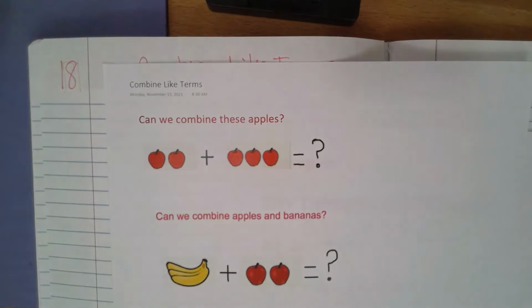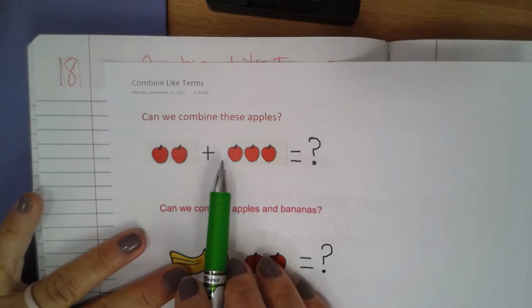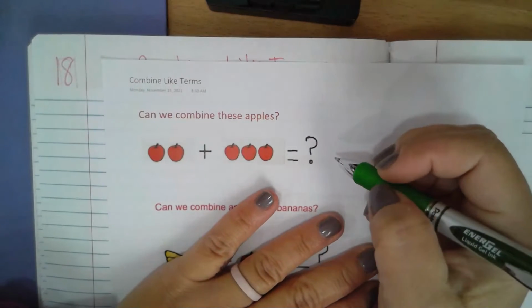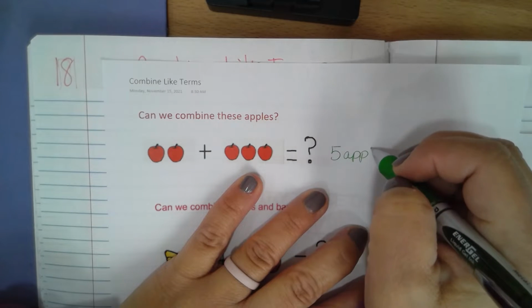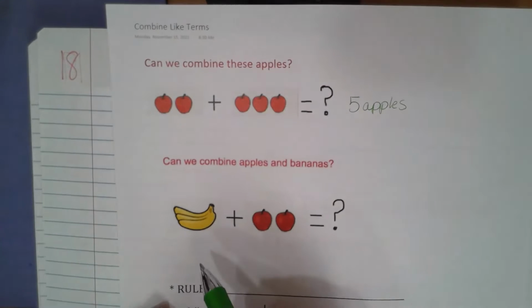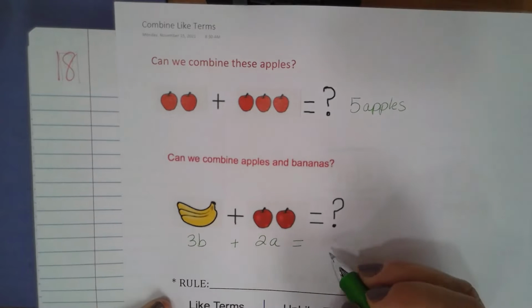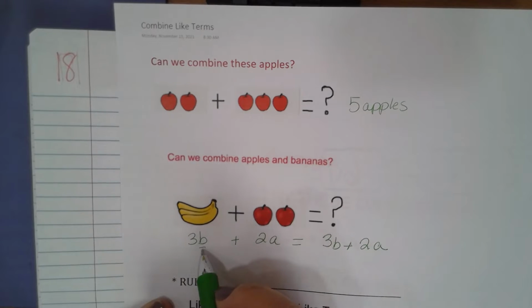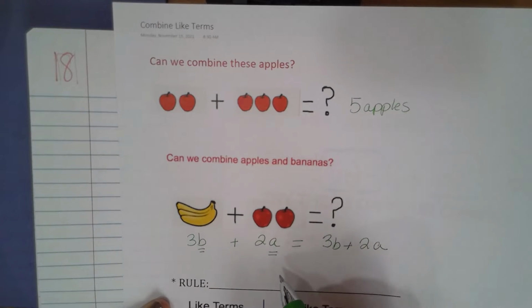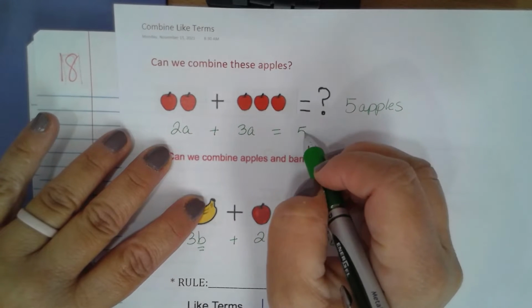Okay, so I want to go over what it means to be a like term. Think of this example: can you combine 2 apples and 3 apples? If I asked you that question, you would say yes, because they're both apples. Altogether, you would have 5 apples. But what if I ask you to add 3 bananas plus 2 apples? You can't, and the reason why is because they're different units. Bananas and apples are totally different. Up here, when we have 2 apples plus 3 apples, altogether you can get 5 apples.